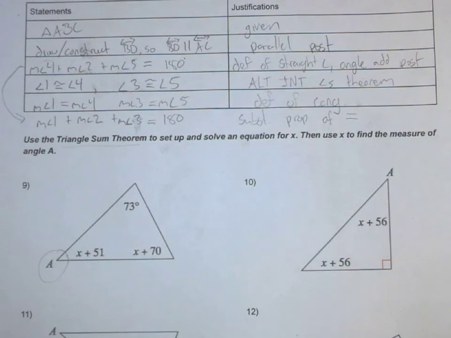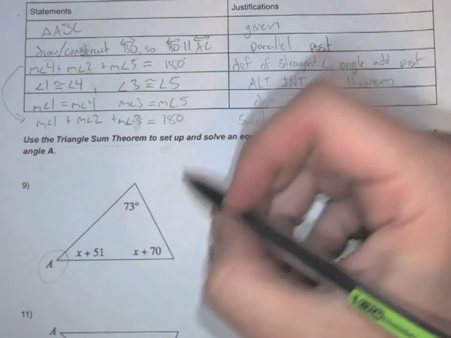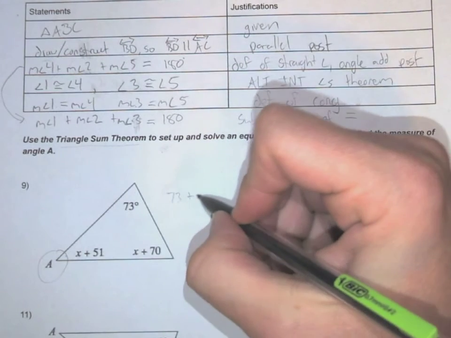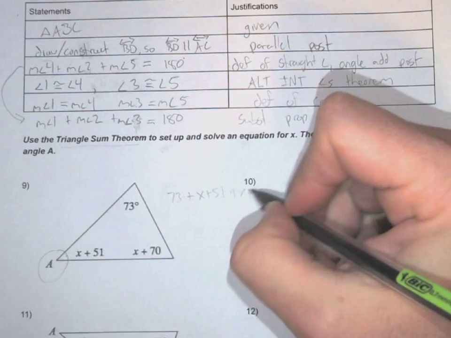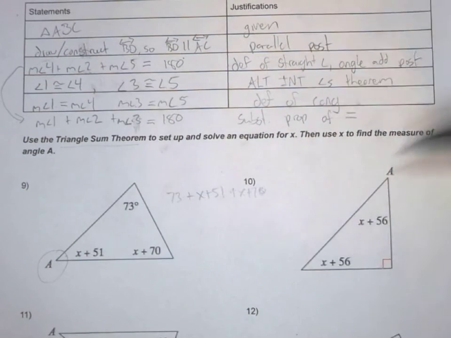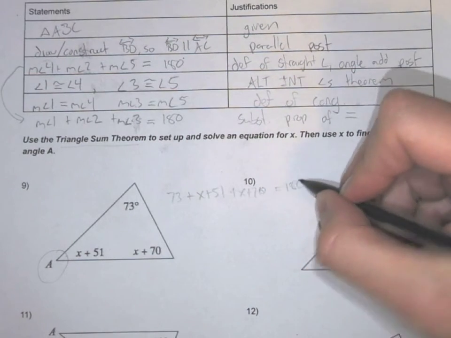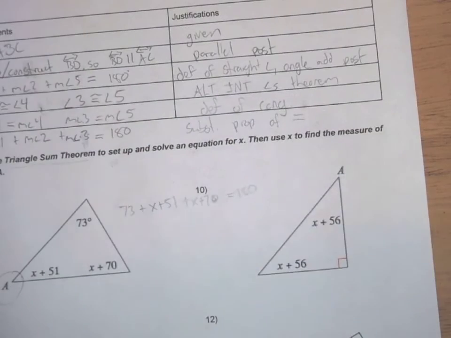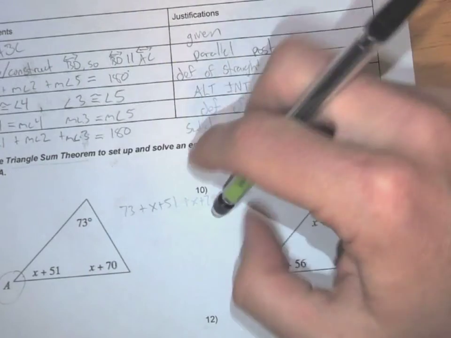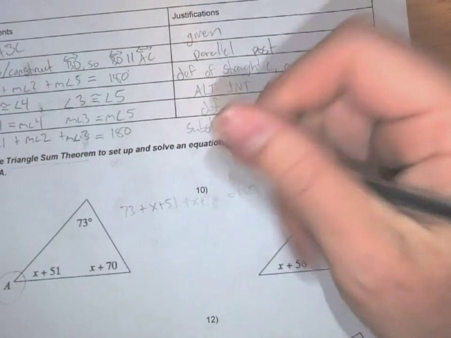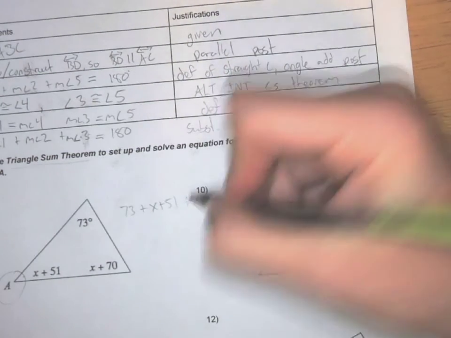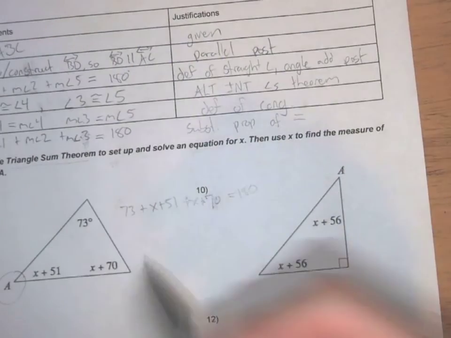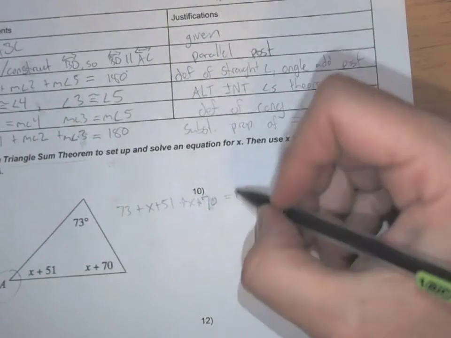Okay, the triangle sum theorem says that if I add all these up, I should get 180. So we know that 73 plus x plus 51 plus x plus 70 has to equal 180. So we're going a little bit over into problem 10 here, but that's okay. I'll try to write real dark for you guys so you can see that. Okay, so just add all these guys up. That's it. And make it equal 180.